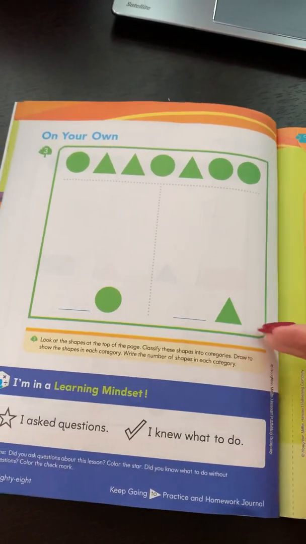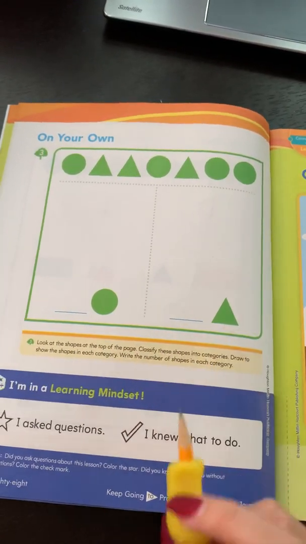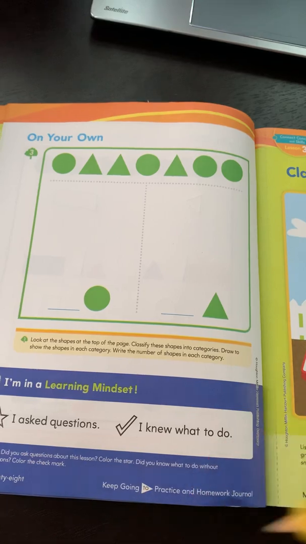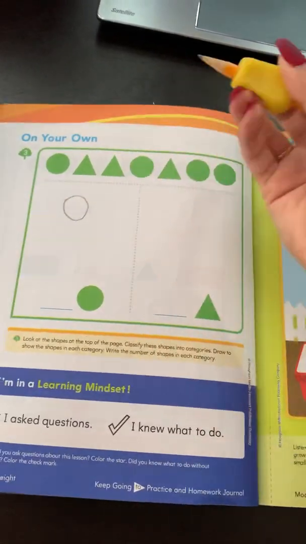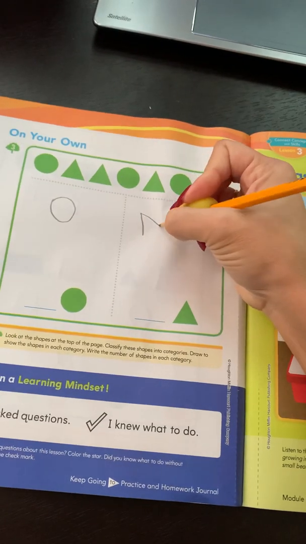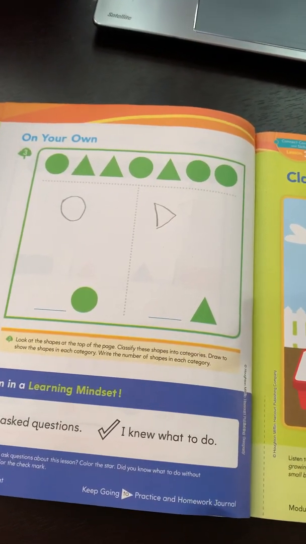We're on page 88. An 8, then an 8, 88. Look at the shapes at the top of the page. Classify these shapes into categories. We have circles and triangles. Draw to show the shapes in each category. Circles are in this category. Triangles are in this category. Write the number of each shape in each category.